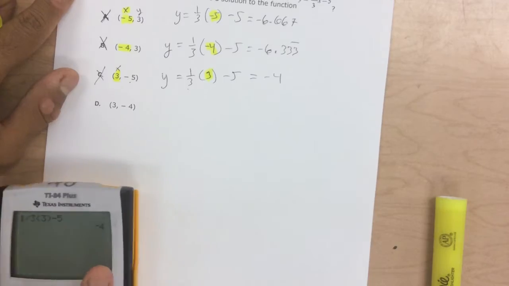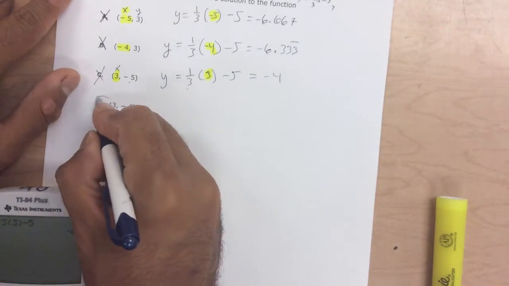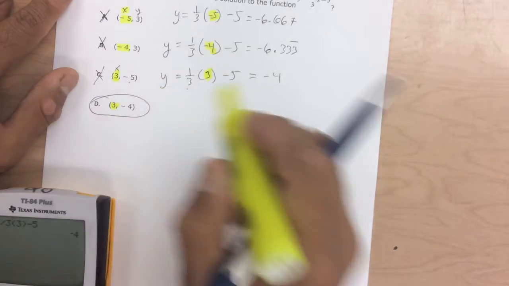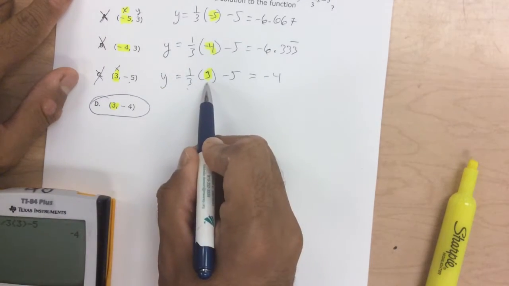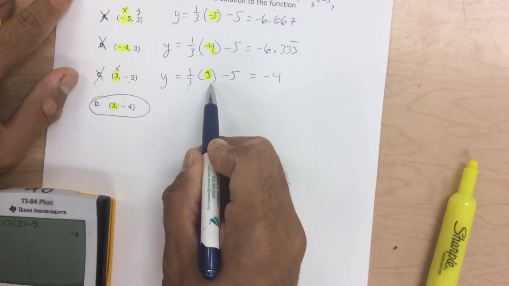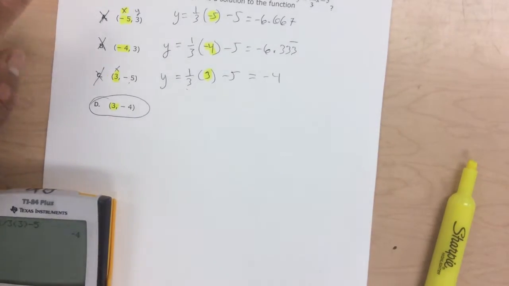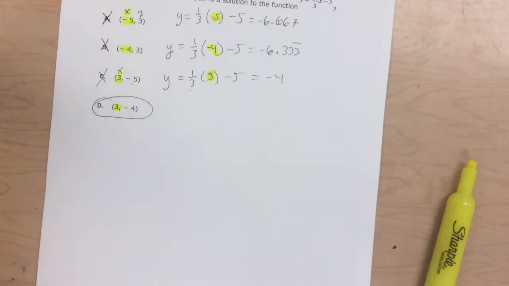Now, as you can tell, the answer is clearly D, because if we input 3 into the equation, which we did, you're supposed to get -4, which we did. So that means it's clear that the answer is D. That is a solution to that equation.